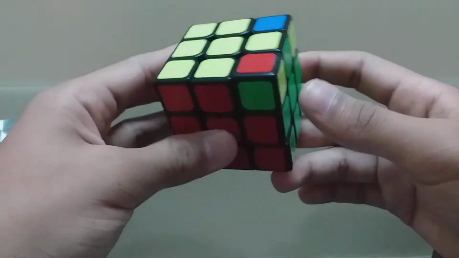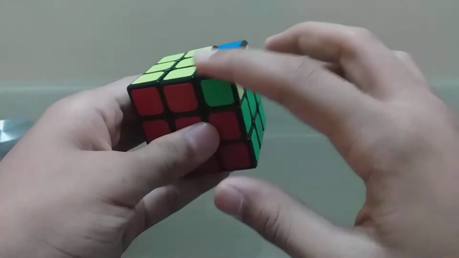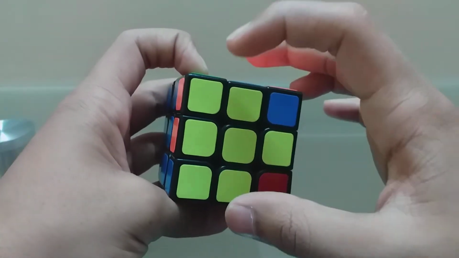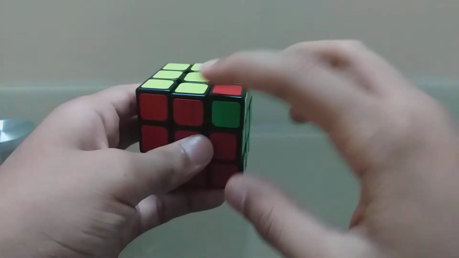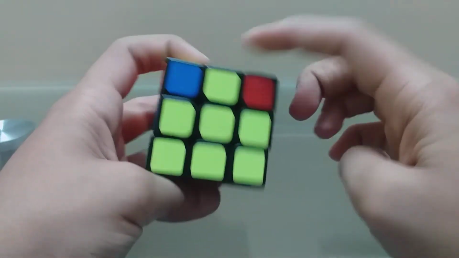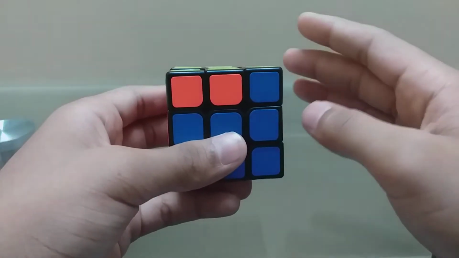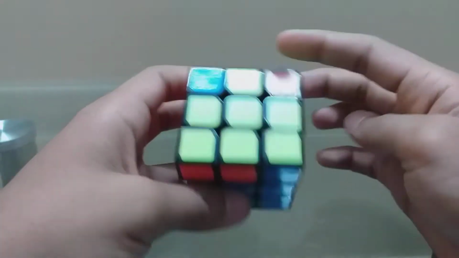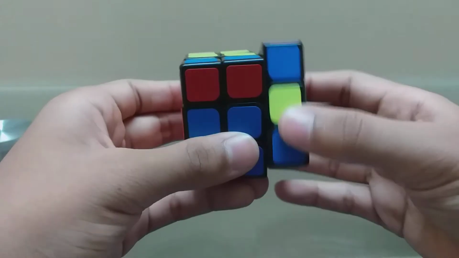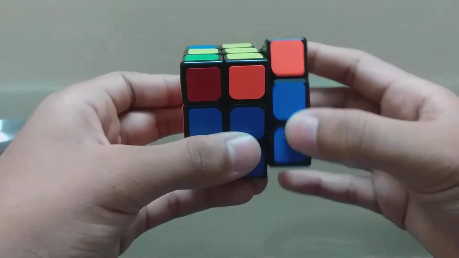Now you will see that instead of two opposite pieces being in the correct spot, I have two adjacent pieces in the correct spot. Before doing the algorithm, two opposite pieces were in the correct spot, but now there are two adjacent pieces in the correct spot. That means I'll hold it like this, that one is at the back and one is on the right. I'll teach you if it is on the left as well, don't worry. So one is on the back and one is on the right. The same set of moves: R U R prime U R U2 R prime.